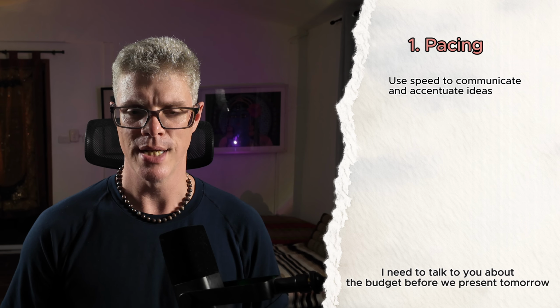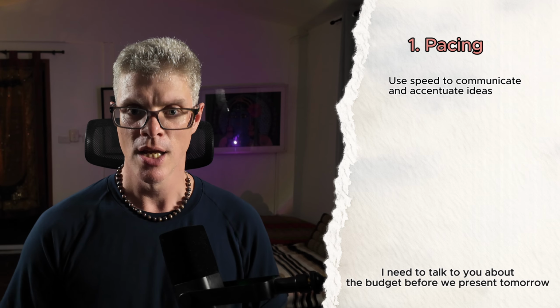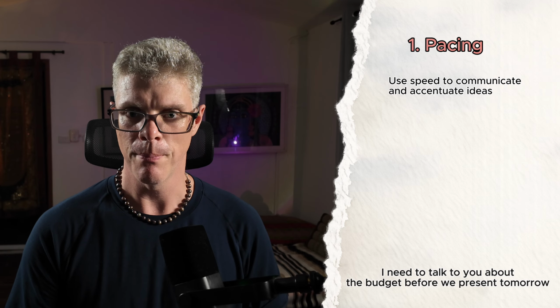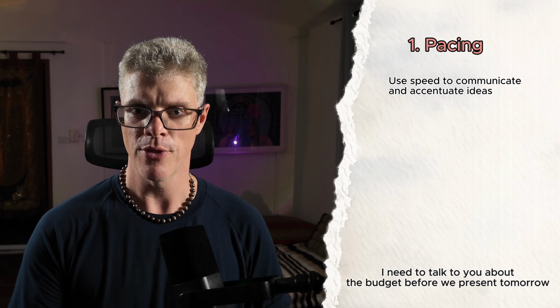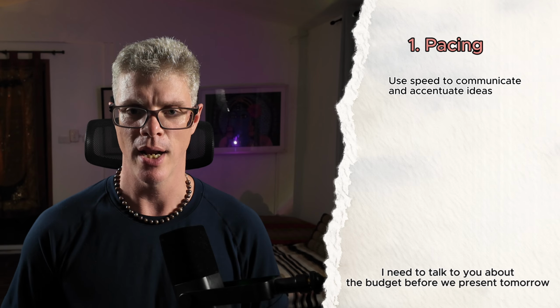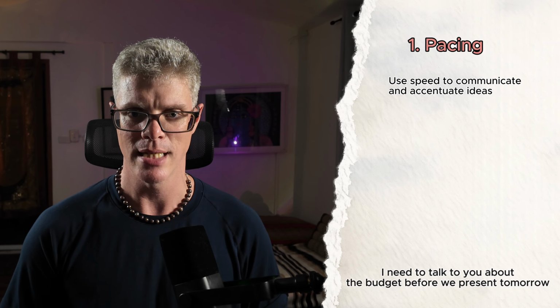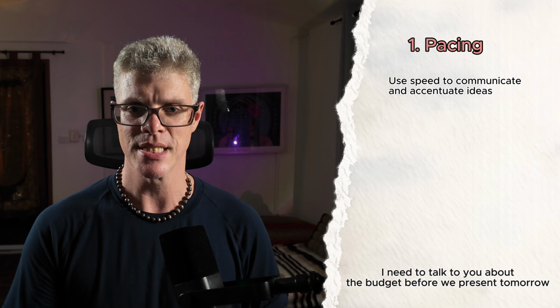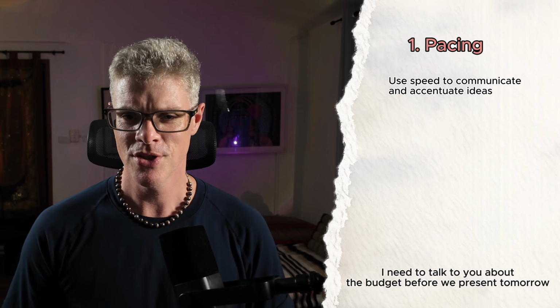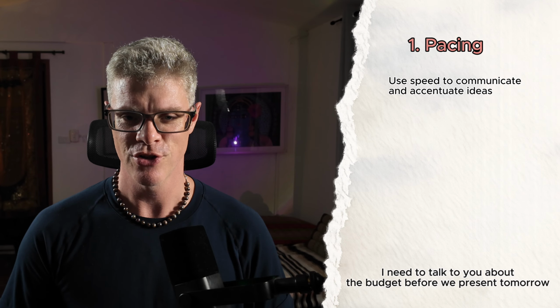Not only speed, but you can slow down on core ideas to give them extra weight. So I need to talk to you about the budget before we present tomorrow. So I'm slowing these things down, and it gives a greater weight to these ideas. It gives emphasis to these ideas, and it just communicates your idea a little bit better than a totally flat delivery.